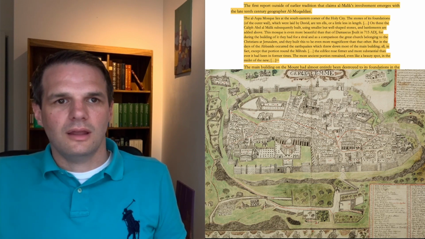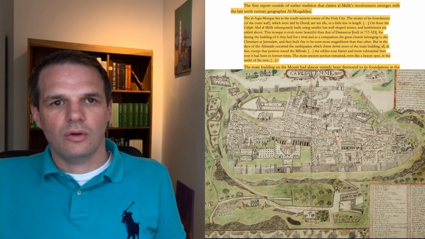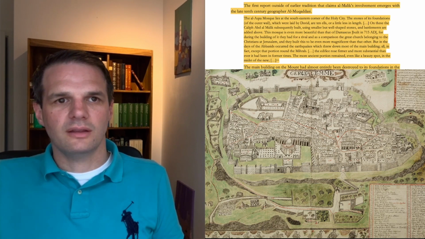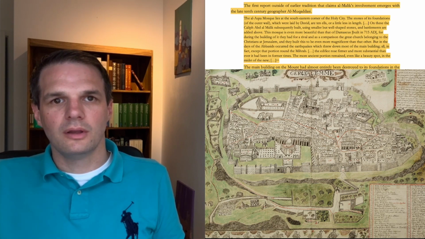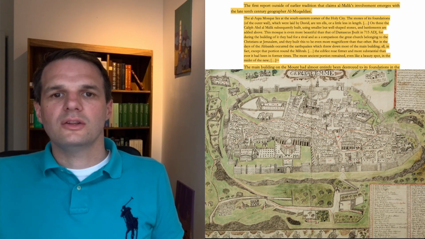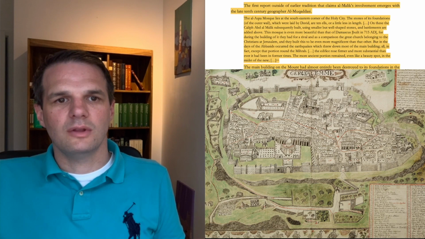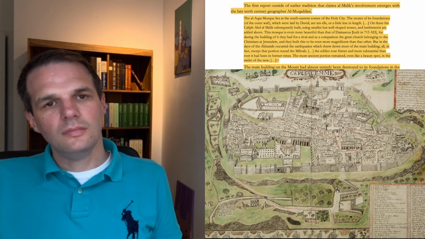But in the days of the Abbasids occurred the earthquakes which threw down most of the main building, all in fact except the portion round the mihrab. The edifice rose firmer and more substantial than ever it had been in former times. The more ancient portion remained, even like a beauty spot, in the midst of the new. Okay.